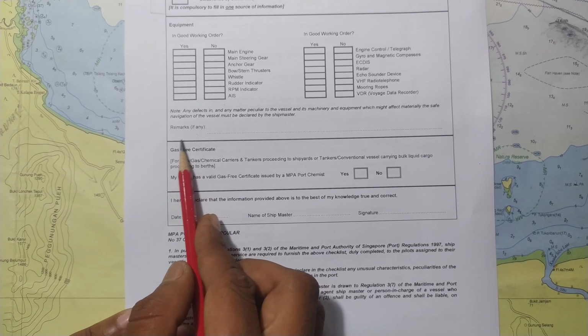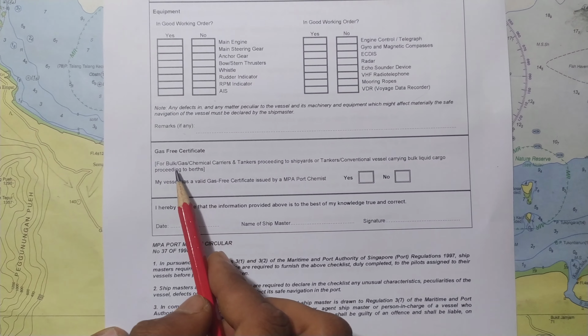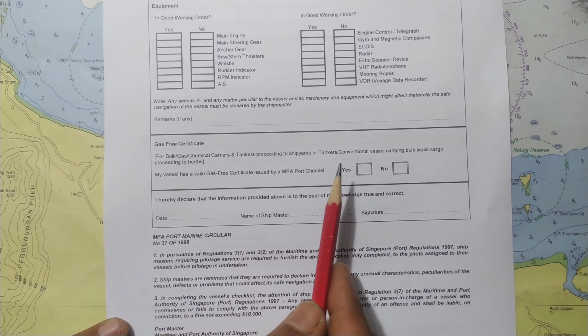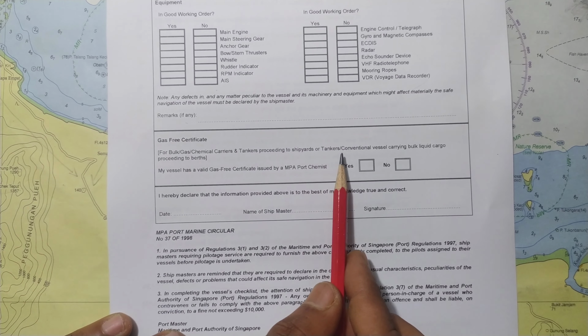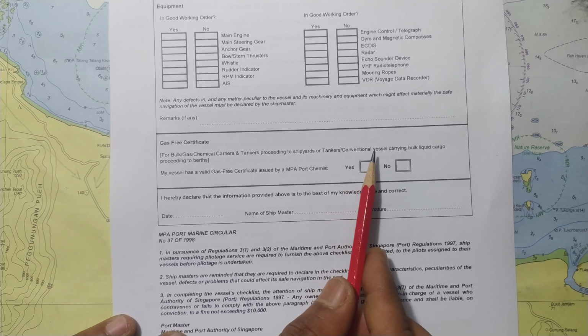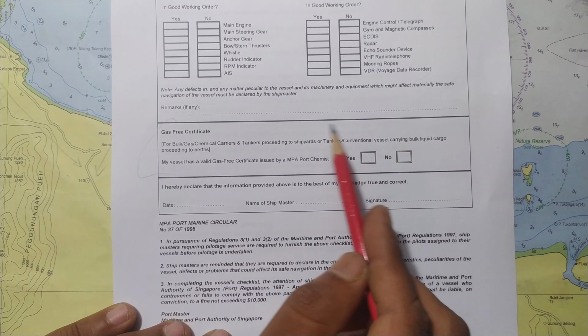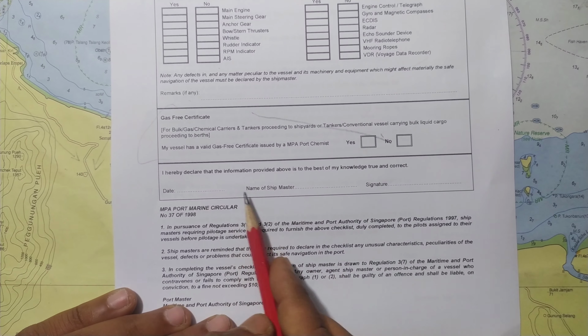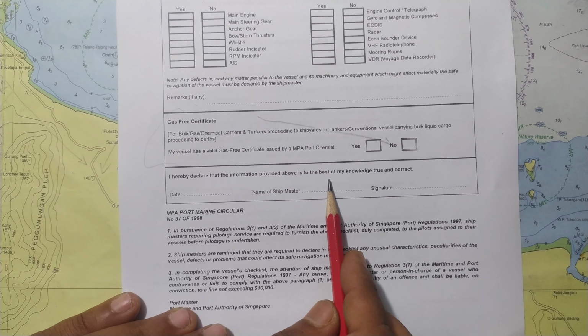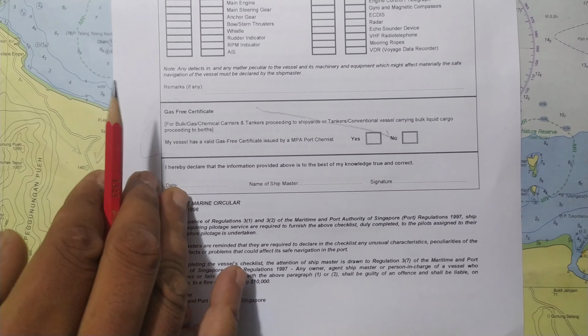Then gas free certificate, these are for bulk gas, chemical carriers and tankers proceeding to shipyards, or tankers or conventional vessels carrying bulk liquid cargo proceeding to the berth. Mine is a container ship, so we never fill this up, so this is not for us. Then the master is giving a declaration. See, this declaration by the master is a statement that the vessel is ready for pilotage.